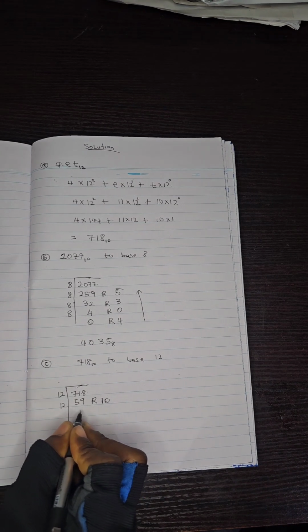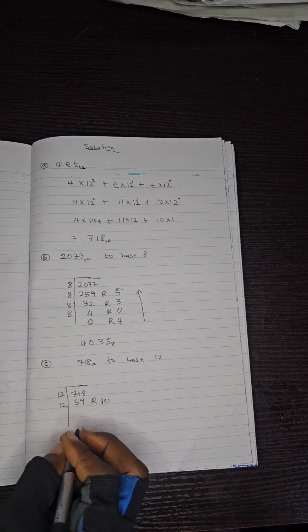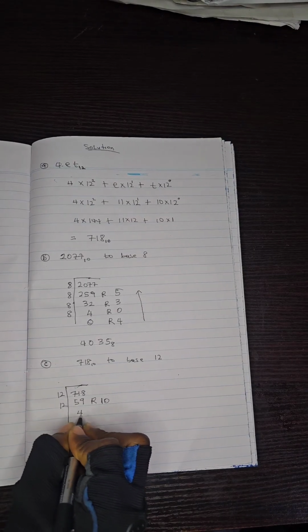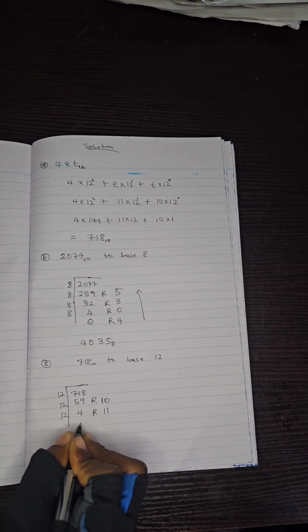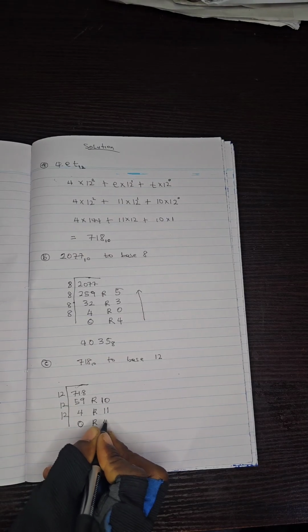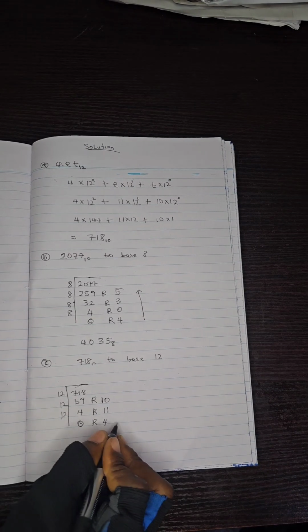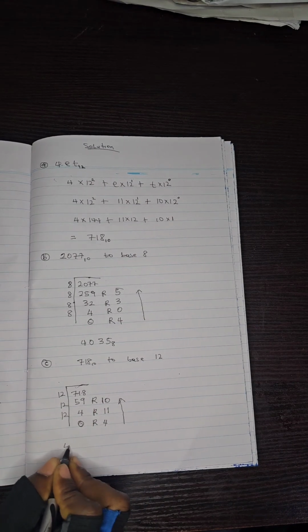If we divide again, we get, I think I'm missing something. We get 4, remainder 11. 12 divided again, you have 0, remainder 4. Now we've gotten 0, meaning that we have come to the end of the road. So all the remainders, we'll take from down up. We have 4.